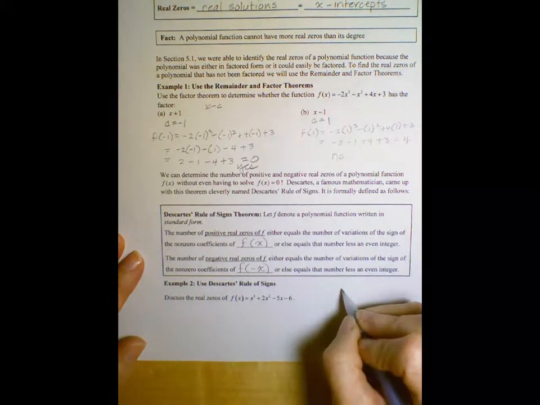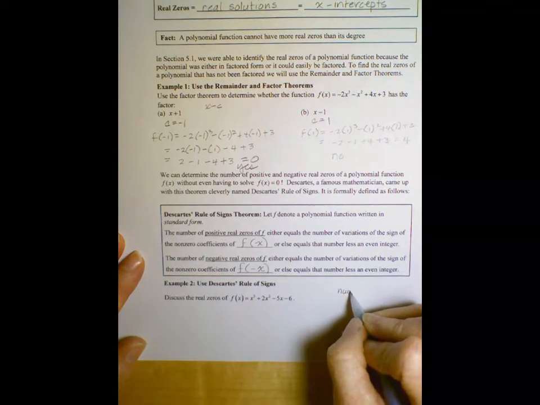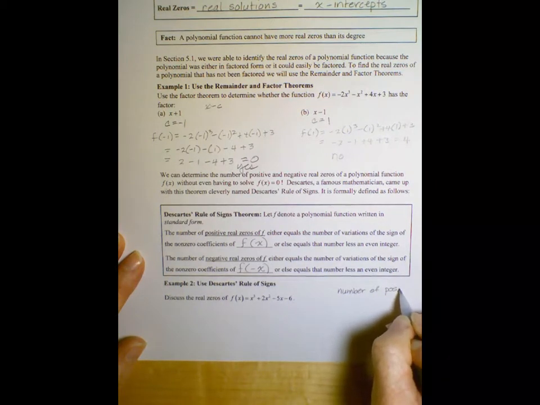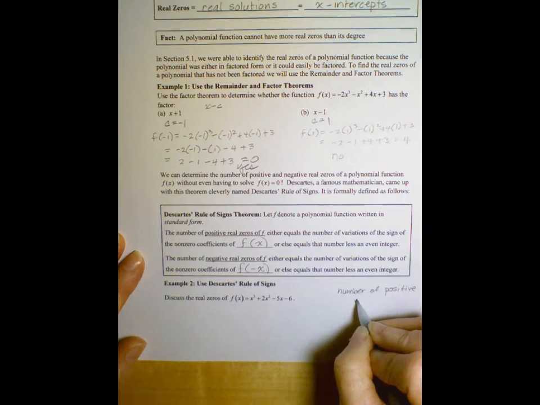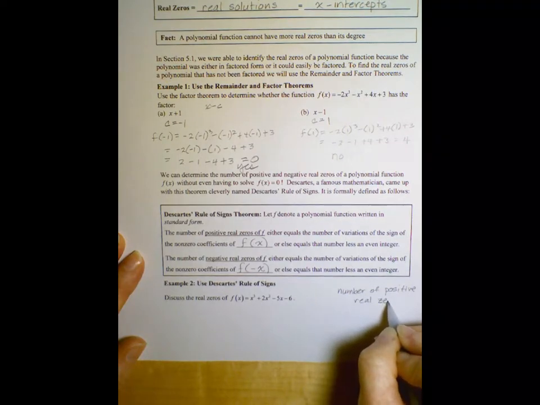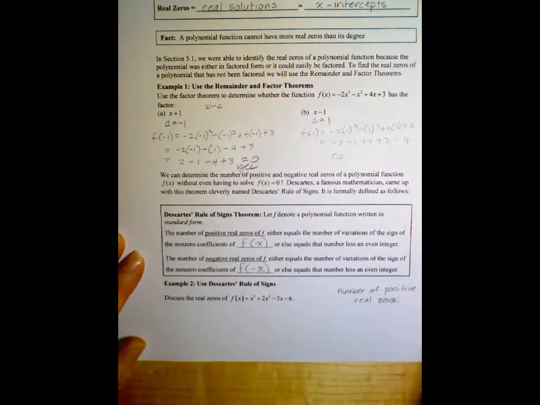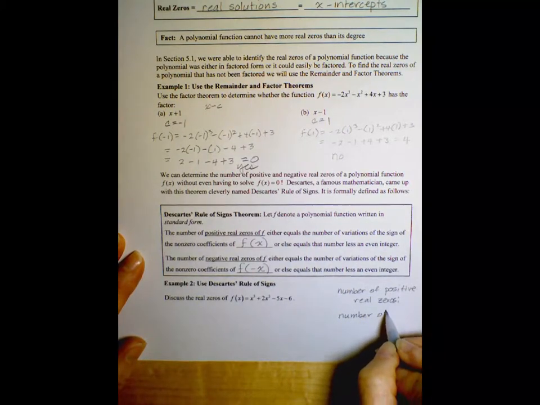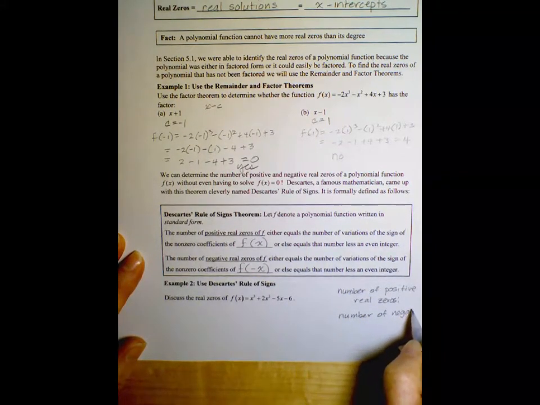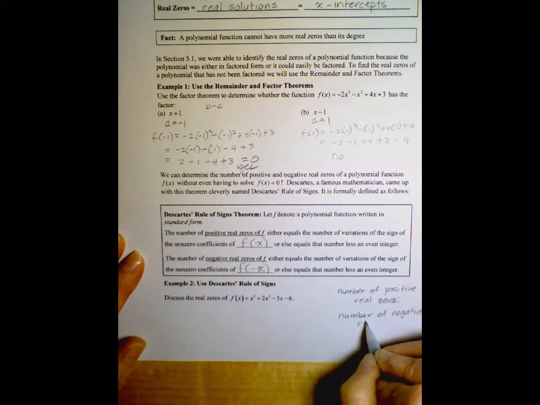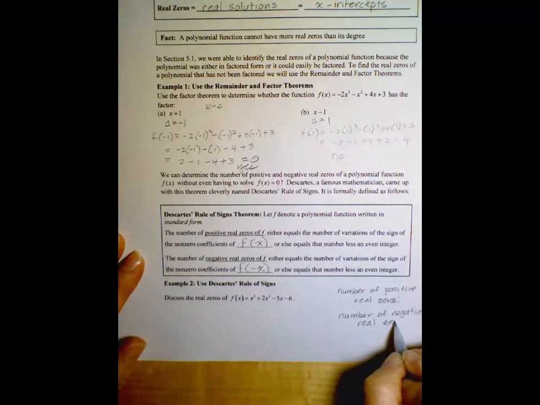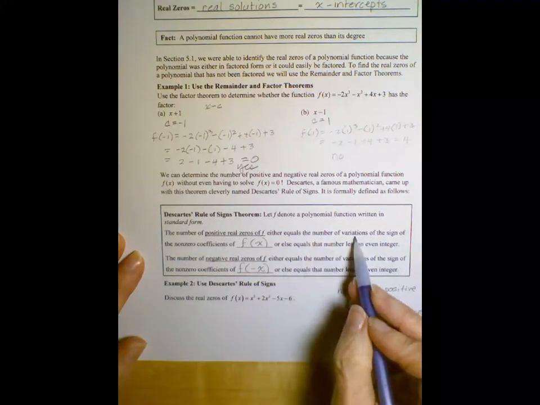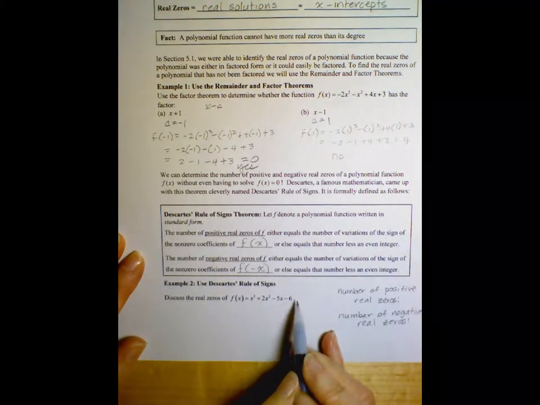So I'm going to find the number of positive real zeros, and the number of negative real zeros.